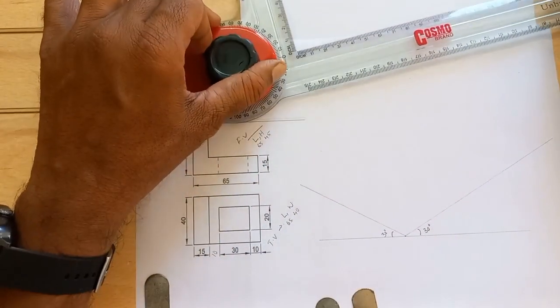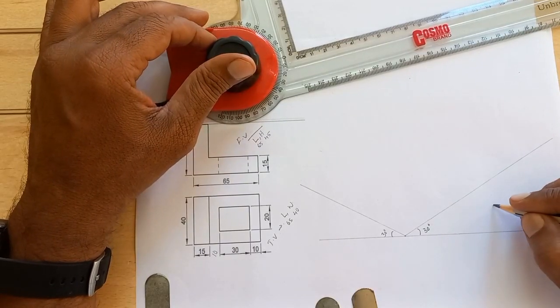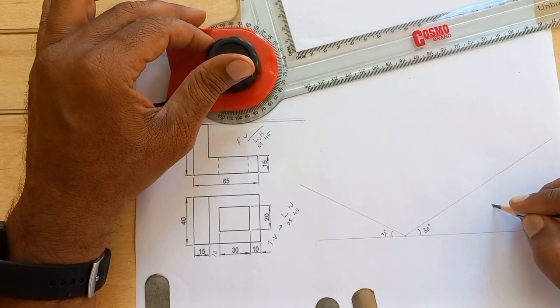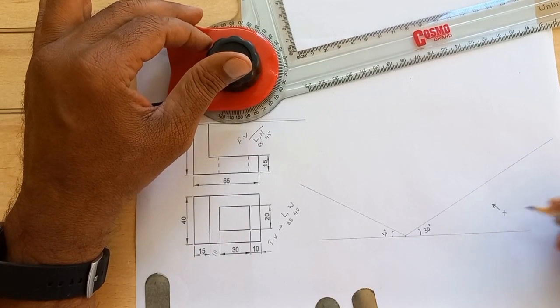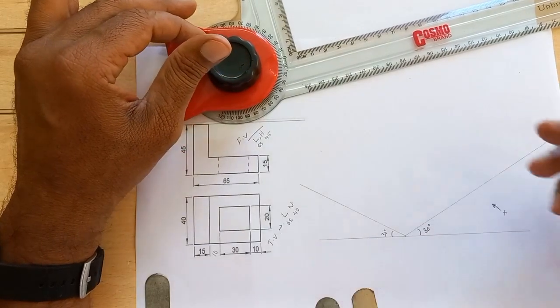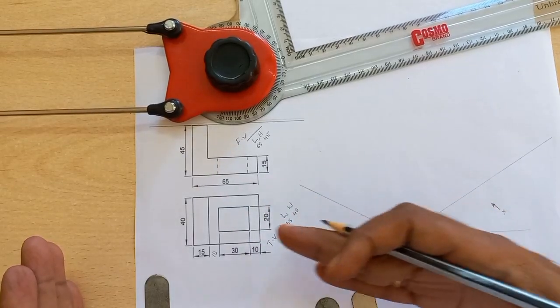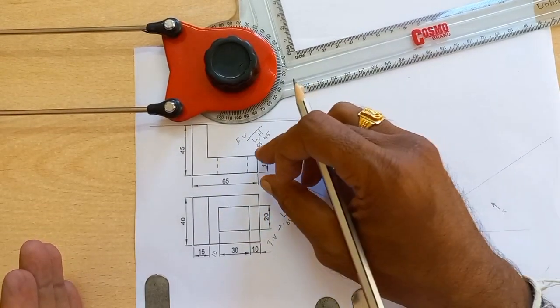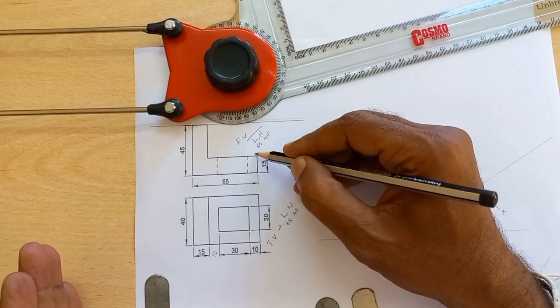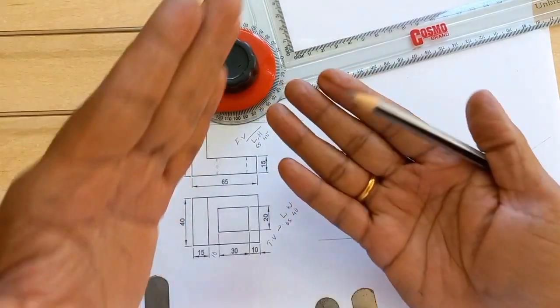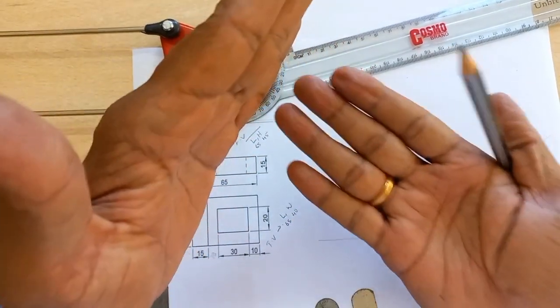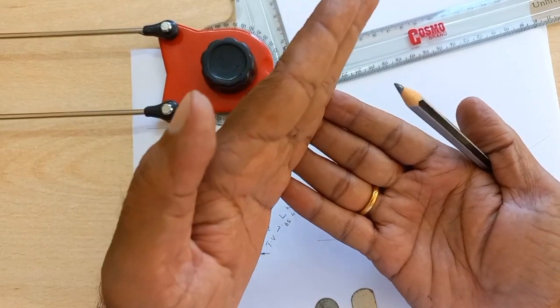Now I'll take an example that I am looking from this side. That is X, this person X is looking from this side. First I will look at this base plate, and after that this web. This is the base plate and this is the web.